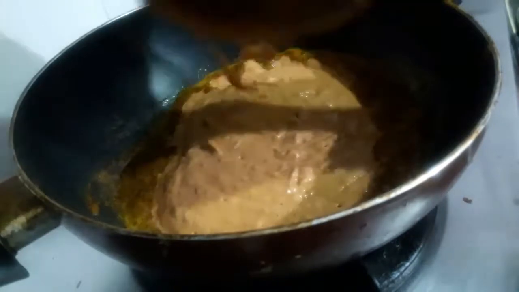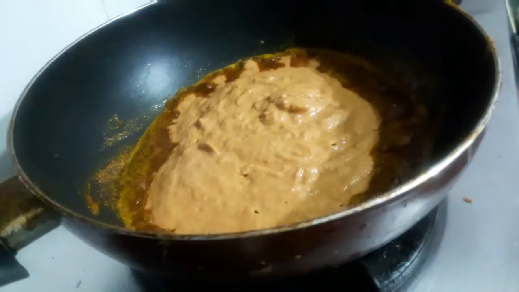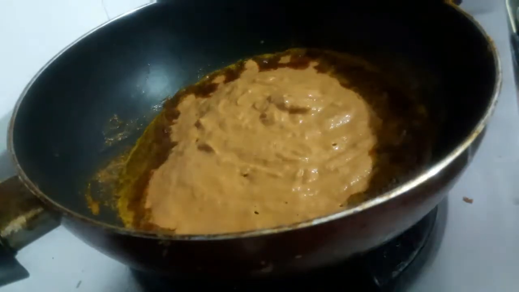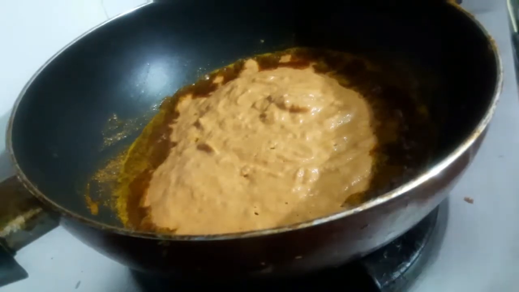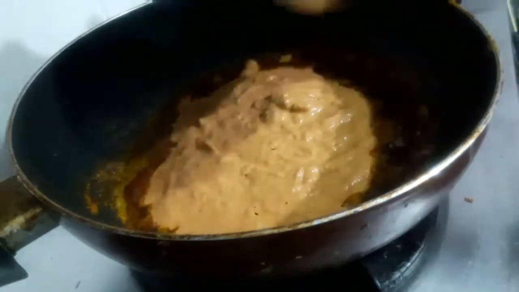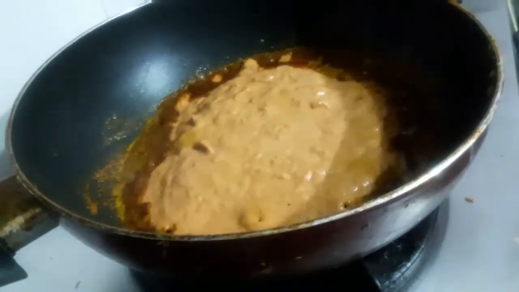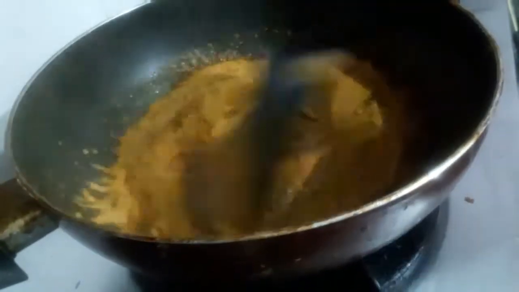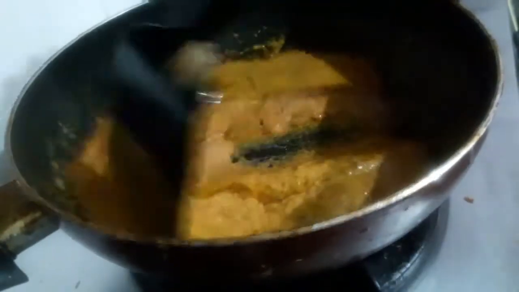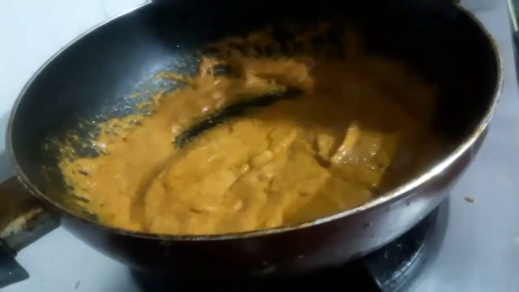Now add your paste, the onion tomato paste which we made. This is the paste. Now we have to add it in this and just mix it and let it cook. You can add a little bit of water in it so that it will not burn, and it will give you good consistency. Not much, at least 1 tablespoon or half tablespoon of water in it.